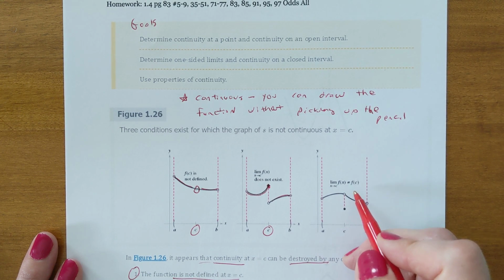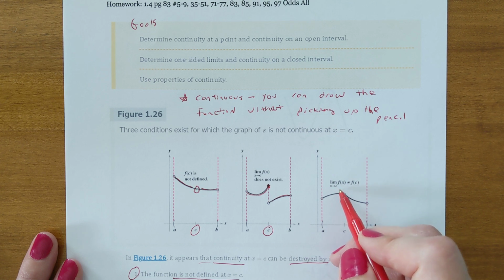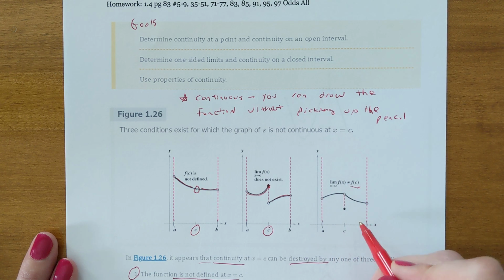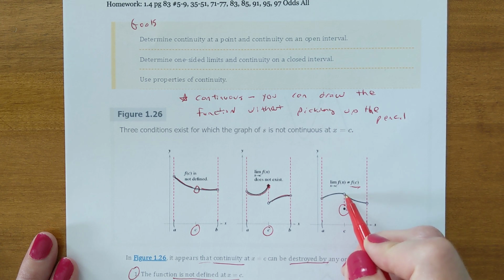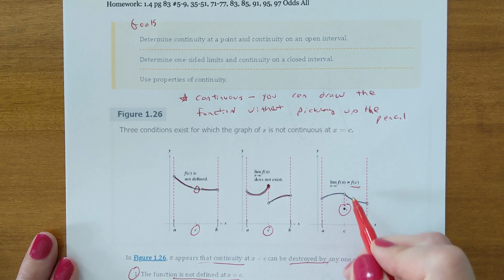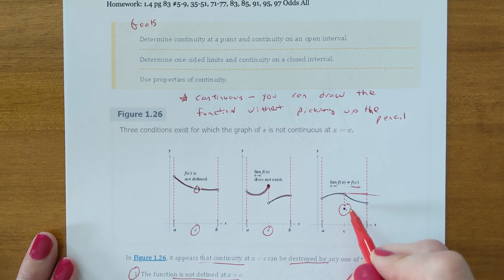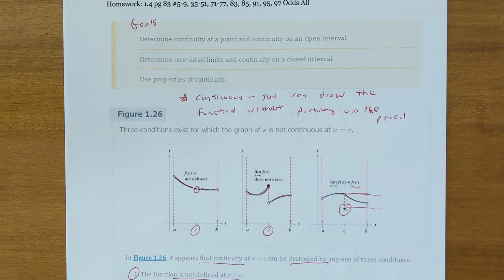And next and last, if the limit of f of x at c does not equal what f of c is. So f of c here is equal to this point, and there we have a hole, so f of c doesn't equal the limit. The limit equals this number way up here, which doesn't equal what f of c was. So continuity is destroyed here by number 3. The limit of f of x exists at x equals c, but is not equal to f of c. If none of these 3 conditions is true, then the function f is continuous at c as indicated.